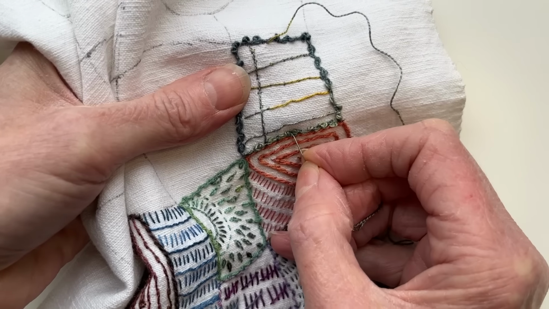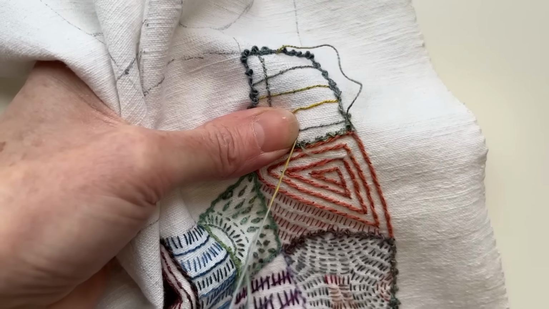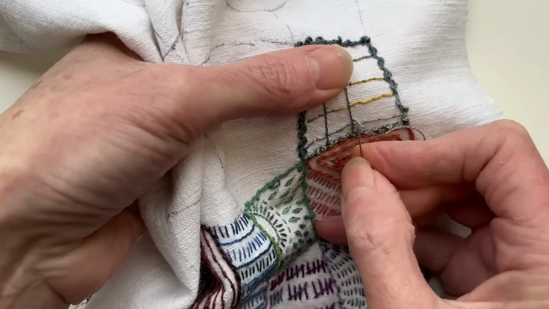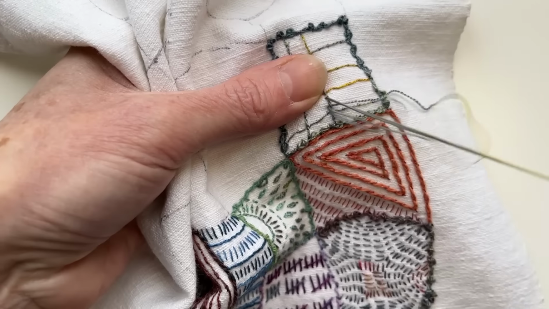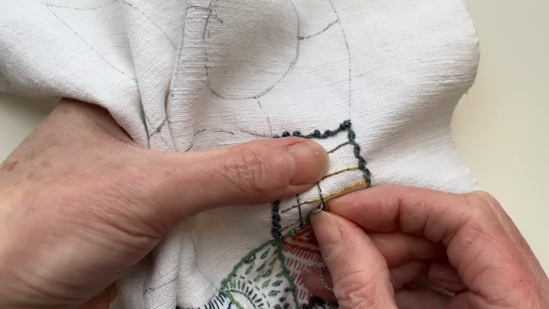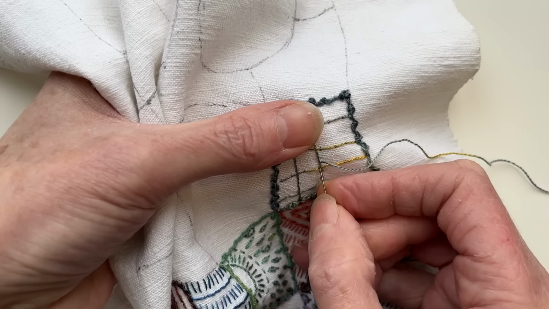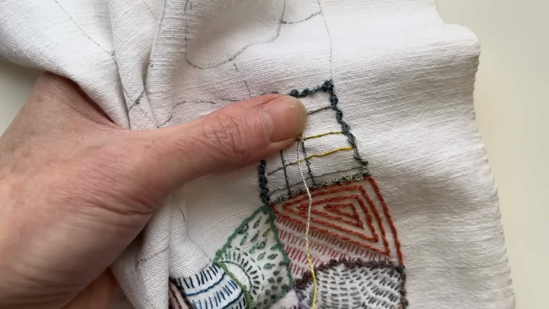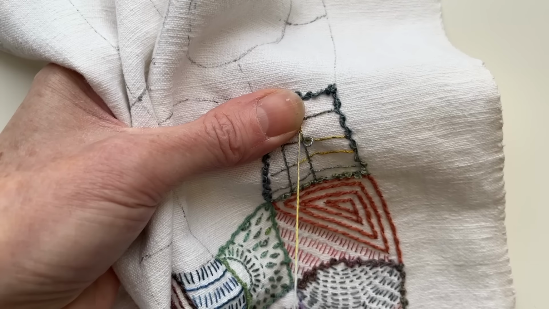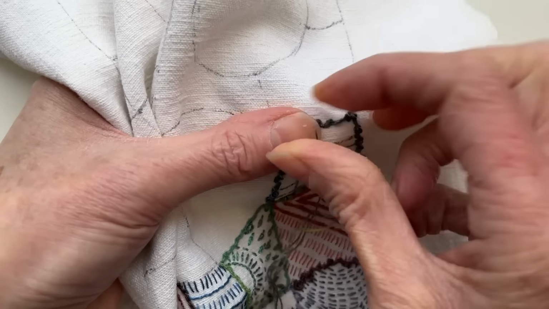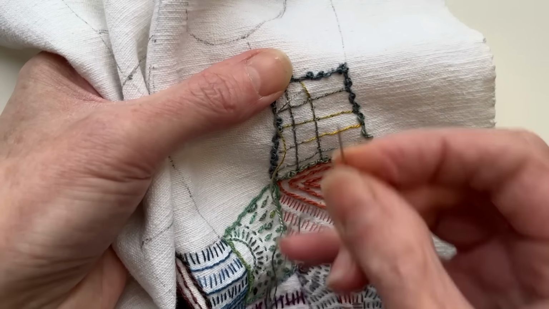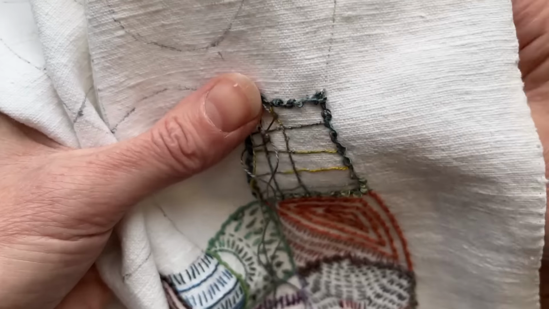So I'm just going to carry on coming along here, and I'm varying the angle of these lines a little bit. And just catching that thread down with some little stitches. Nothing too difficult there, is there?